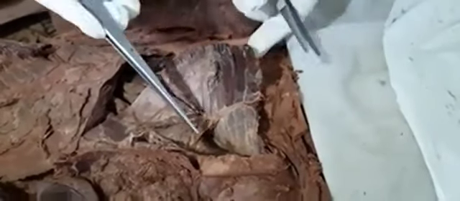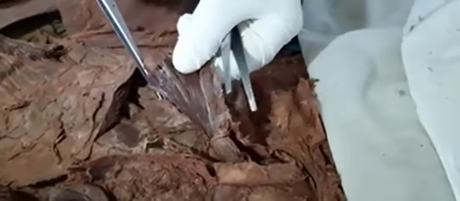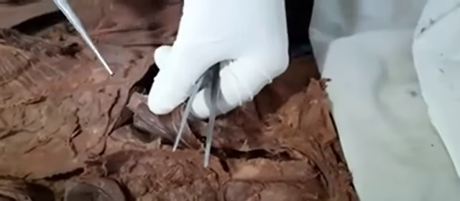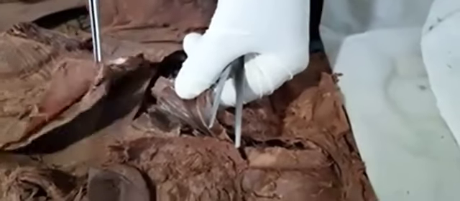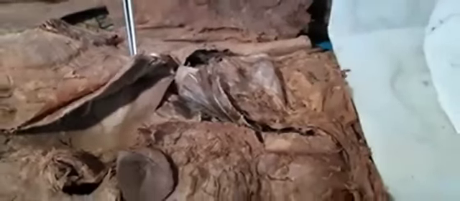So you can see the inferior epigastric vessels that join the superior epigastric. The inferior epigastric pierces the transversalis fascia and then reaches behind the rectus, and inside the rectus joins in an anastomosis with the superior epigastric.